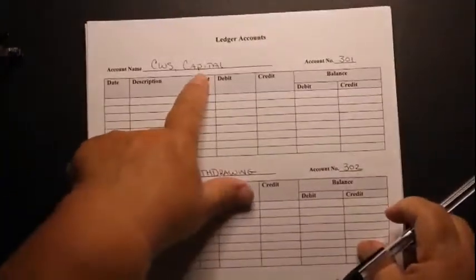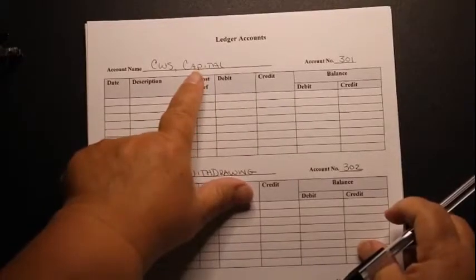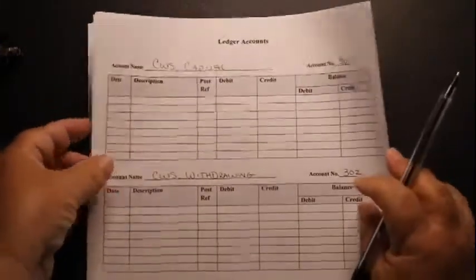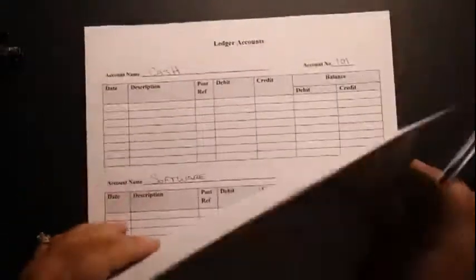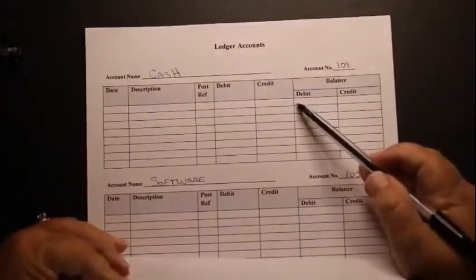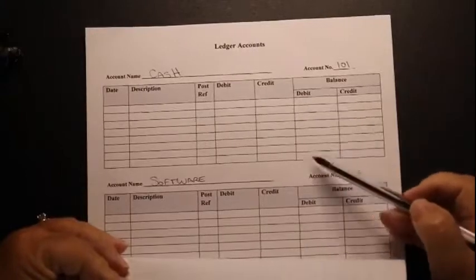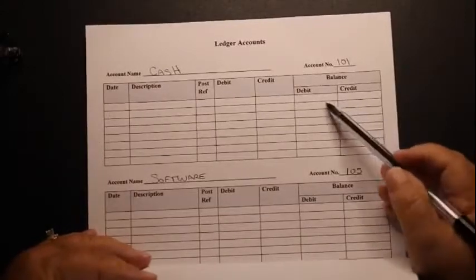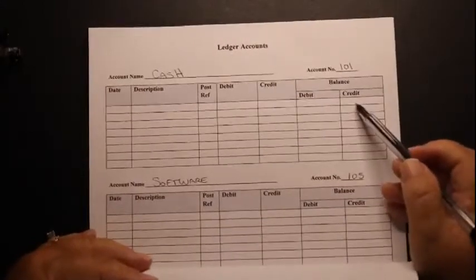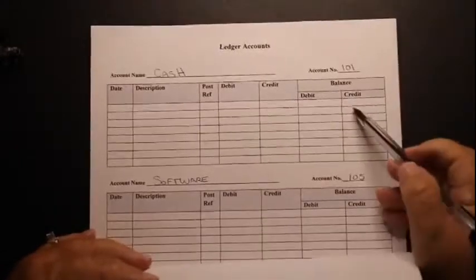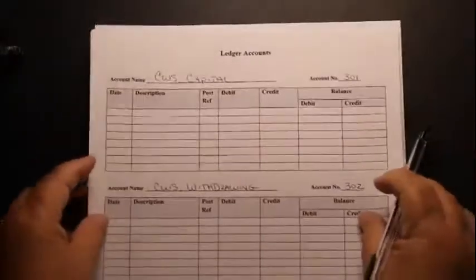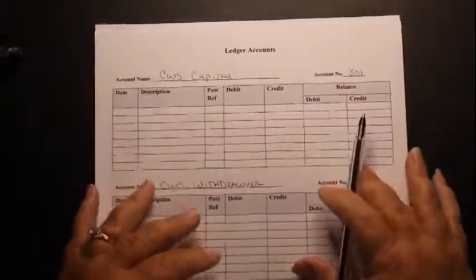So for instance, this is the capital. The capital account increases on the credit side. But if it was an asset like cash, it increases on the debit side. So we would keep a debit running balance. Now that's not to say that it couldn't be a credit balance. A cash could be a credit balance, meaning that it's in the negative. But that's not going to happen today, and we'll cross that bridge when we come to it.